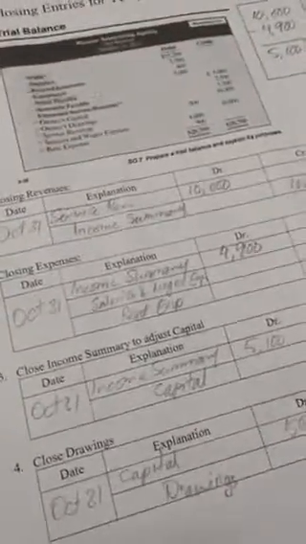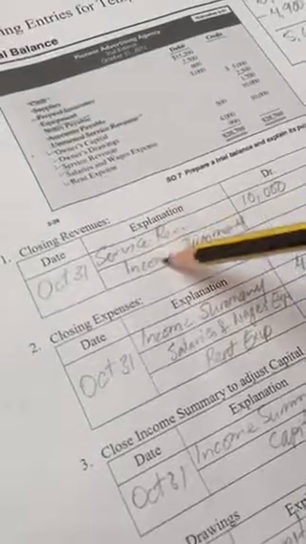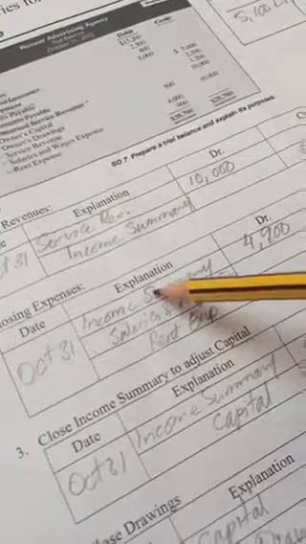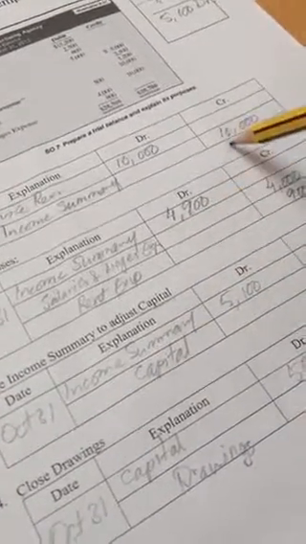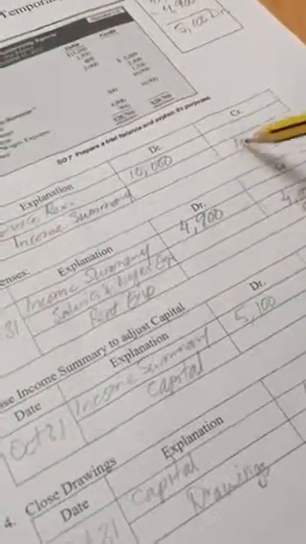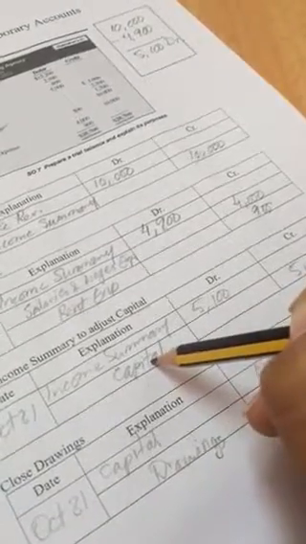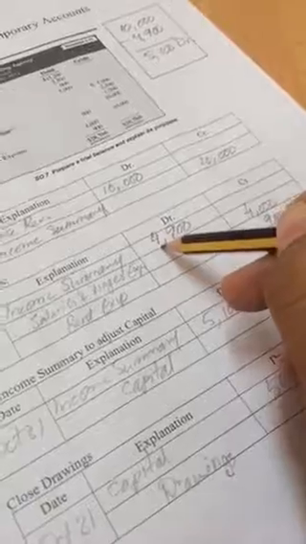So we are done. The most critical thing that I have to mention here is that this entry is fixed, and this entry is fixed also. This one is also fixed, except this one. It depends on which side is the poorer side or which side carried the smaller amount. So if the credit was the smallest, then the income summary will be on credit. But if the small side is debit, then income summary will be on debit. Thank you.